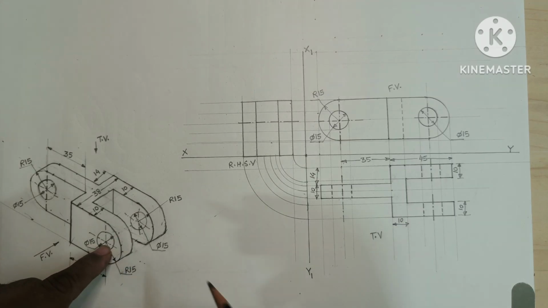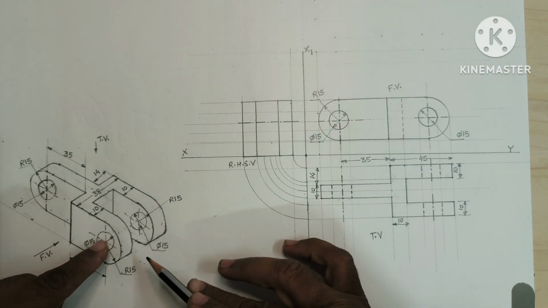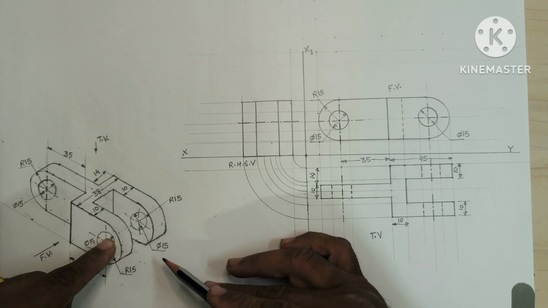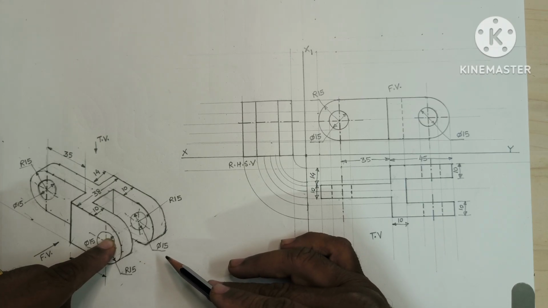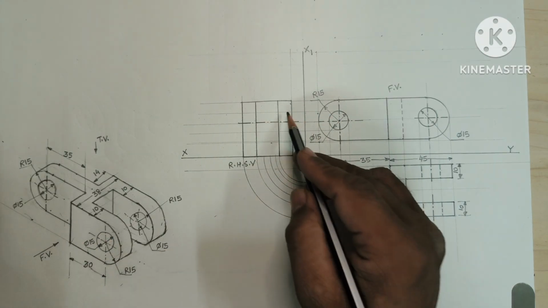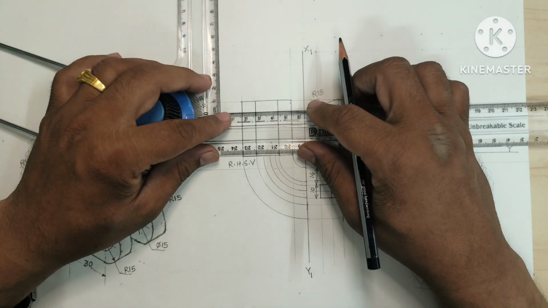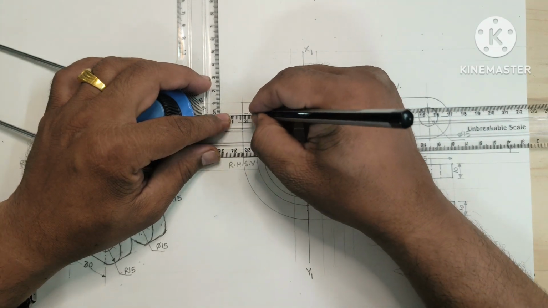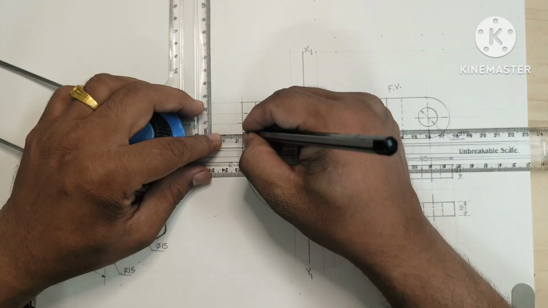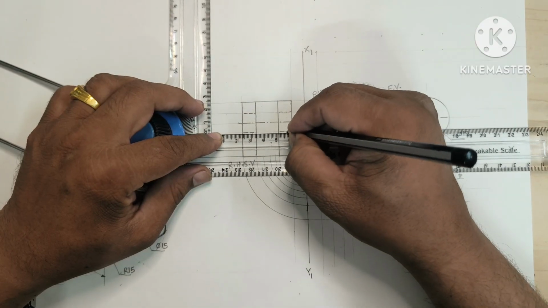Then this and this circle from the right hand side view is not visible. Hence I will take the dotted line. How to take the dotted line? From this circle. For this 10 mm distance only, you should mention the dotted line.